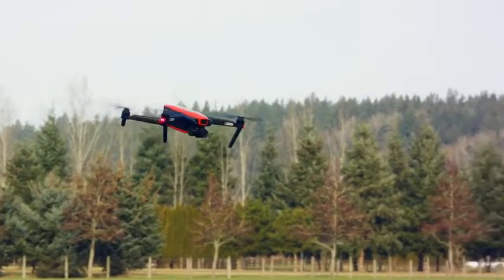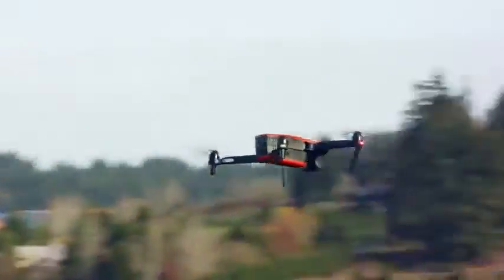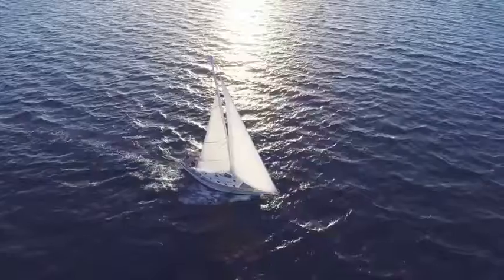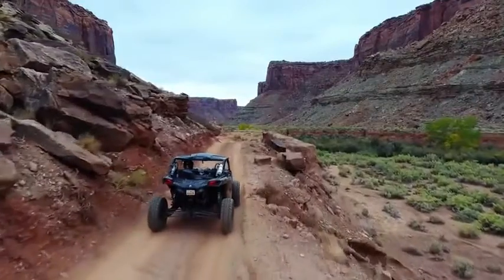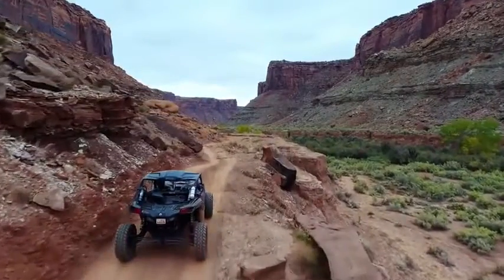Dynamic Track allows your EVO to track moving objects autonomously. This feature works best with people, animals, boats, and other vehicles. The max speed of Dynamic Track is around 22 miles an hour.